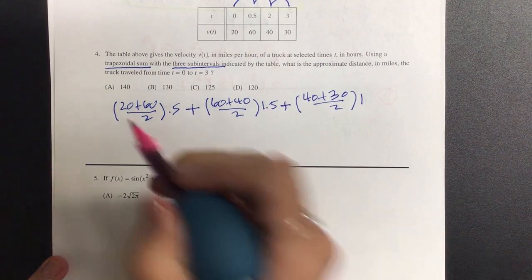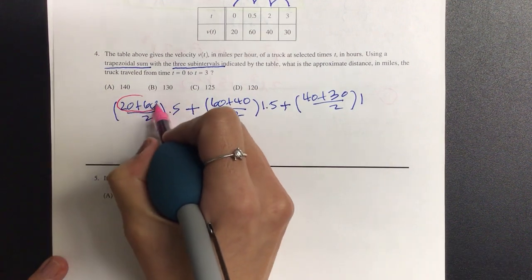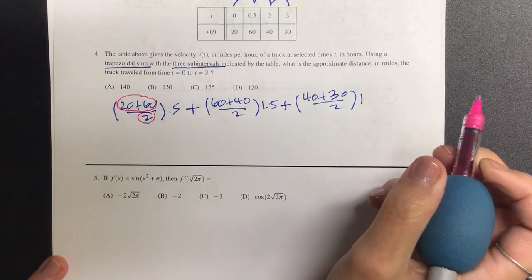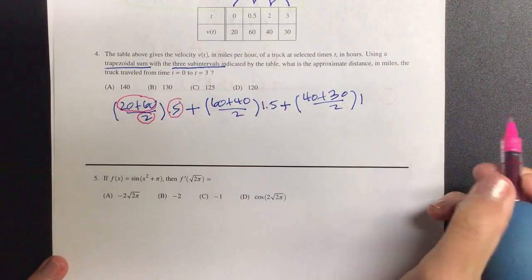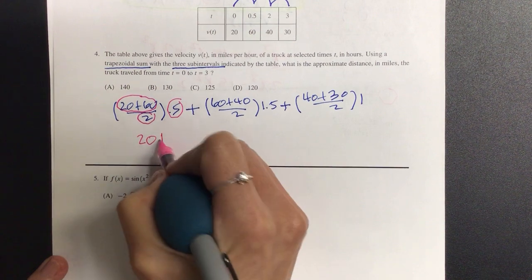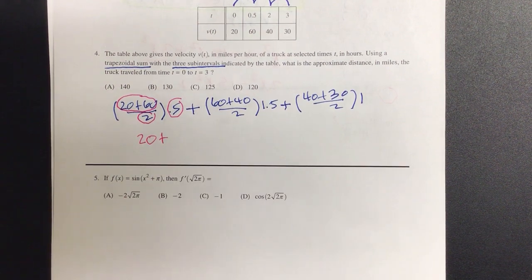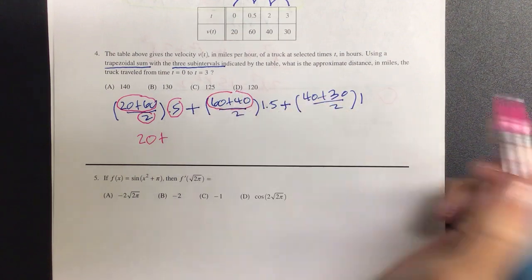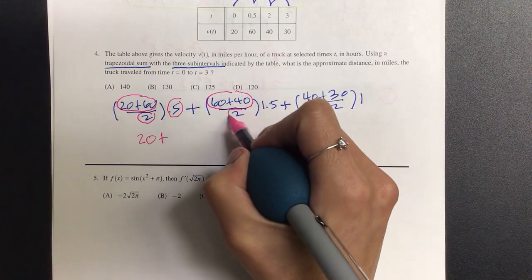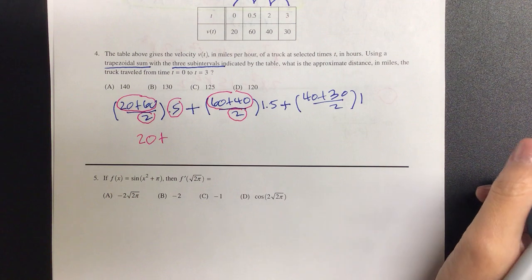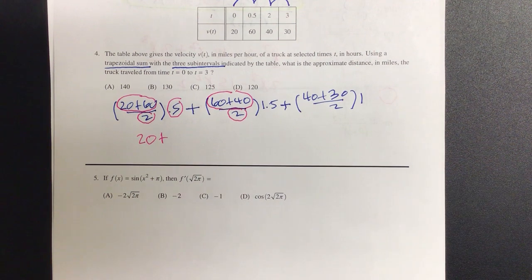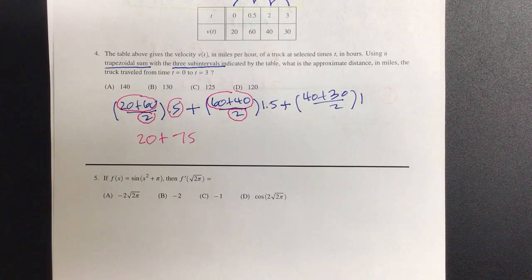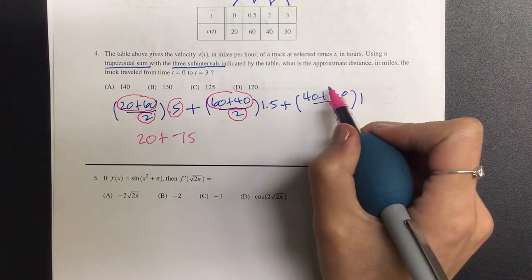Y'all ready? What is 20 plus 60? 80. Okay, 80 divided by 2? 40. Half of 40? 20. Boom. If you feel like you have to write that number down, go for it. The next one, 60 plus 40? 100. Good. 100 divided by 2? 50. So if I take half of that, I get? 75. Very good.